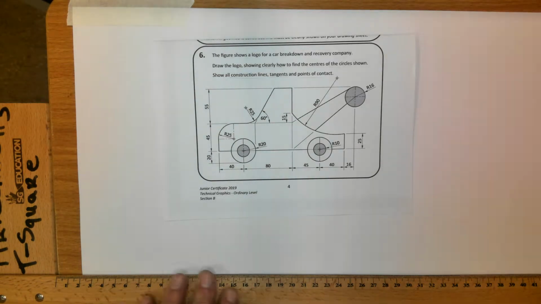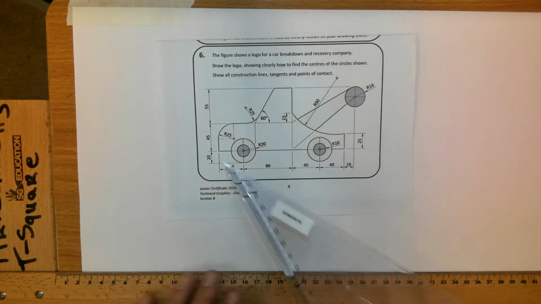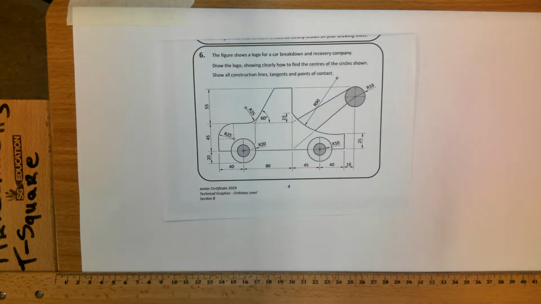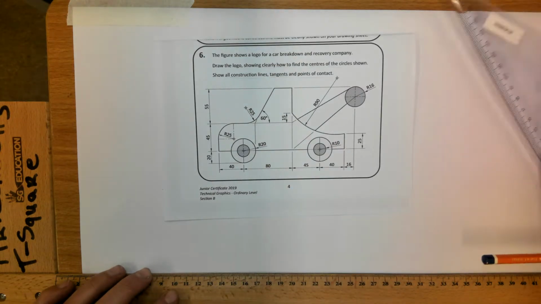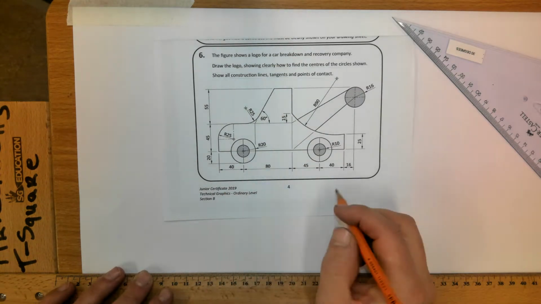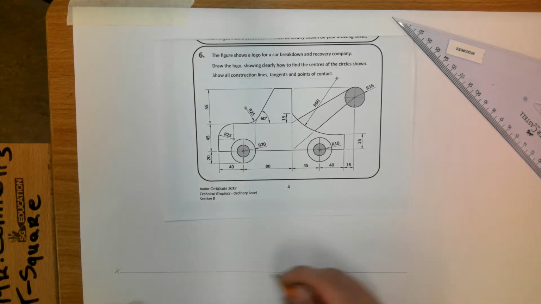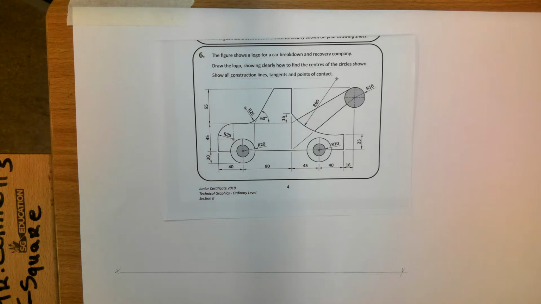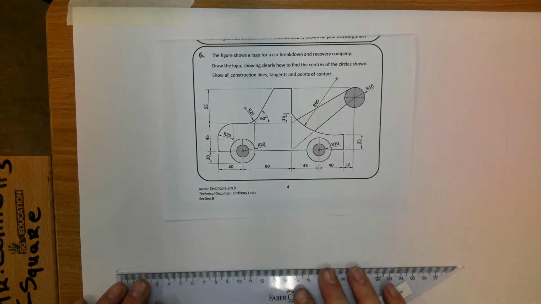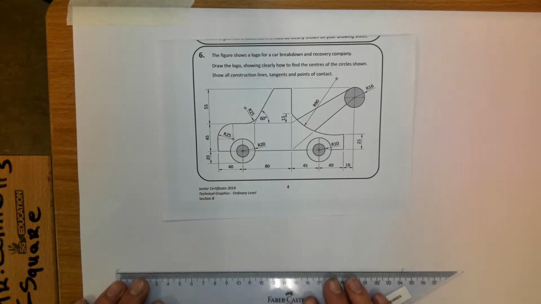Right, I'll start here on the base line here. Okay, so I'm going to start by drawing the XY line here for the wheels. Okay, now we can mark in our XY.